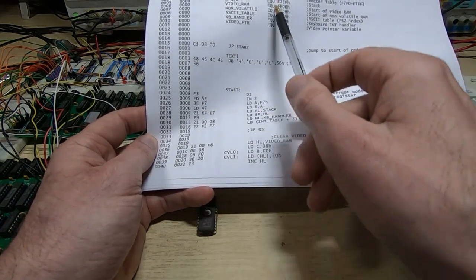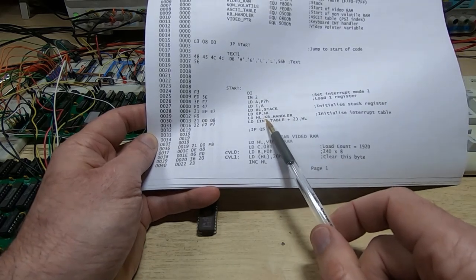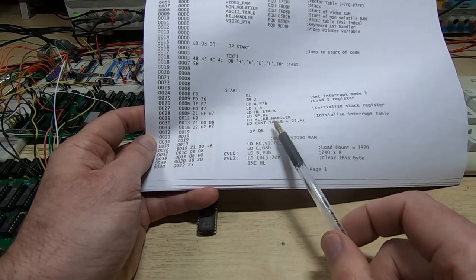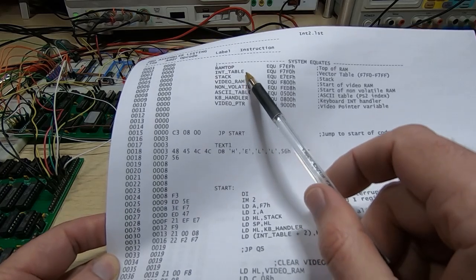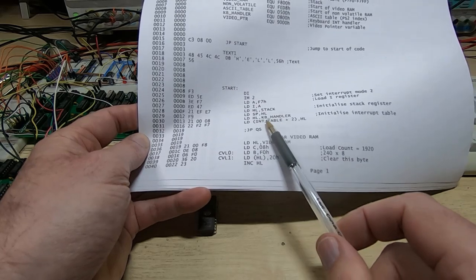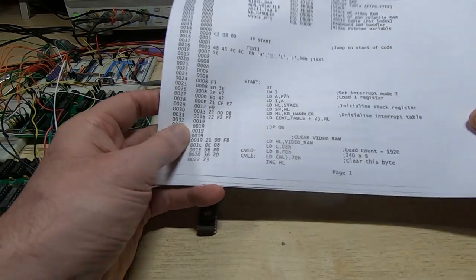We initialize the stack to the address that we identified, and then we load the address of our keyboard handler into the interrupt table. Remember, the interrupt table is just a series of pointers to the handlers, and we need to tell the Z80 where to jump in the event that our interrupt is successful.